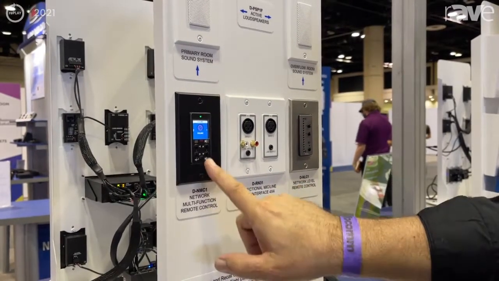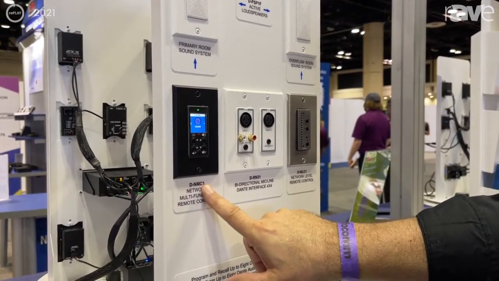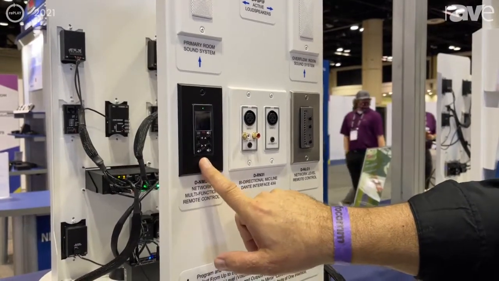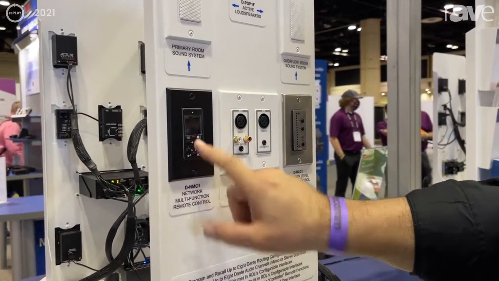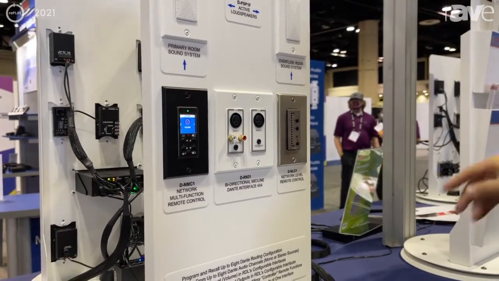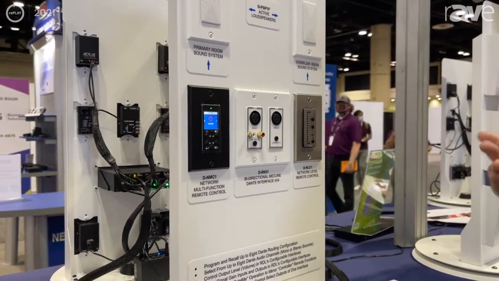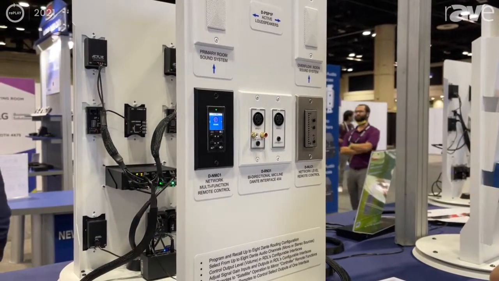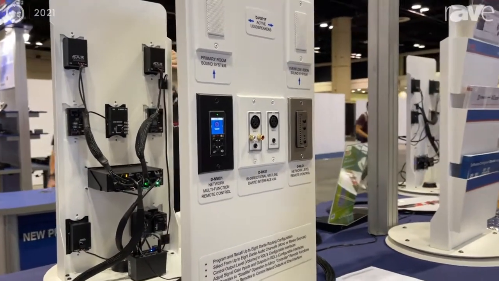I can also use the D-NMC1 as satellites. In other words, I can have up to 10 of these together. One would be the primary, and I'd have the one with the full color LCD throughout a large venue, and they will all emulate each other. They will all track each other no matter what changes I make. So again, a lot of versatility.